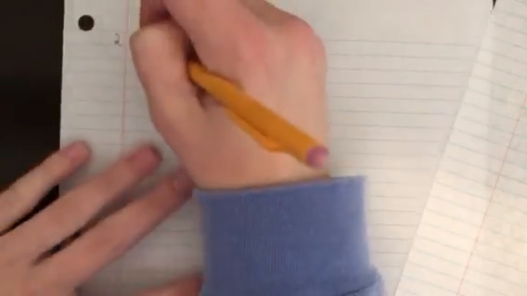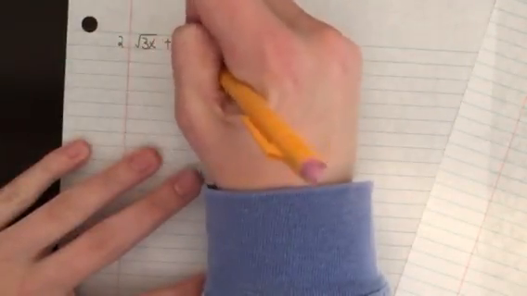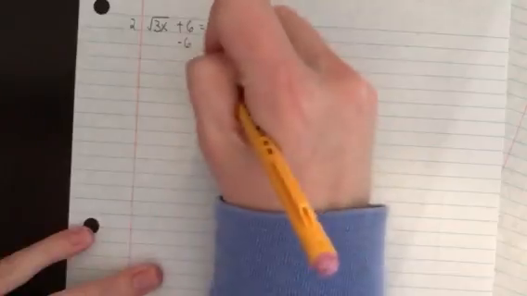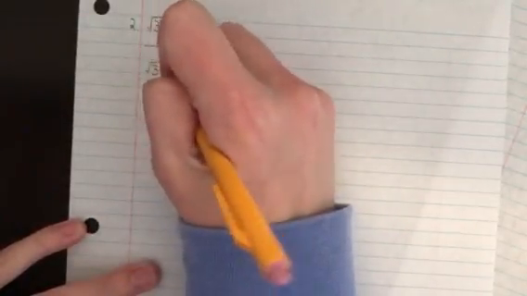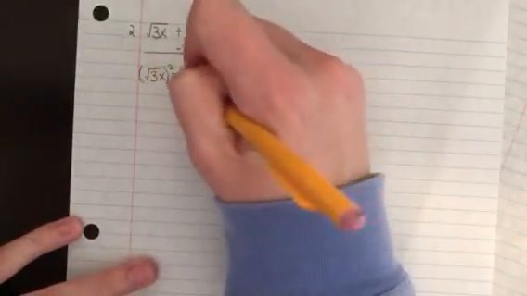So we've got square root of 3x plus 6 equals x. So just like before, isolate the radical. So minus 6, we get square root of 3x equals x minus 6. Then we can square both sides.